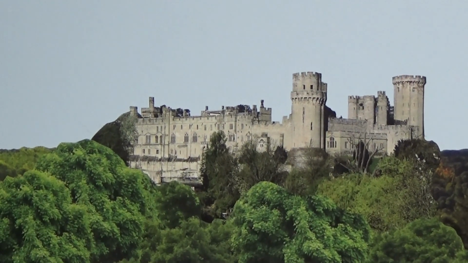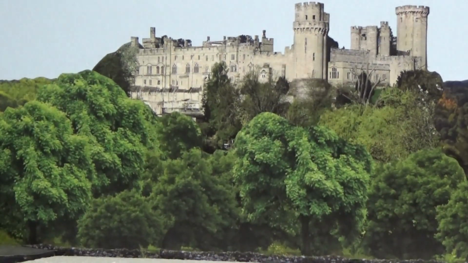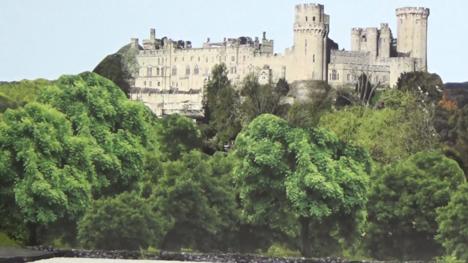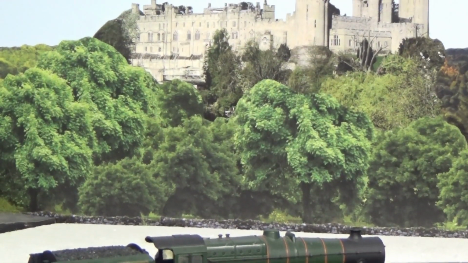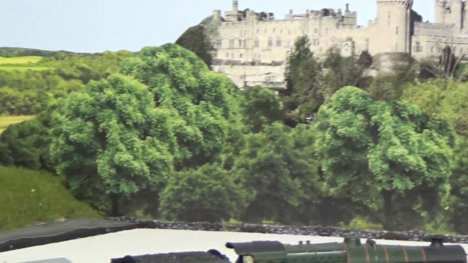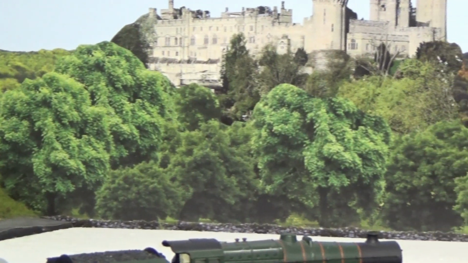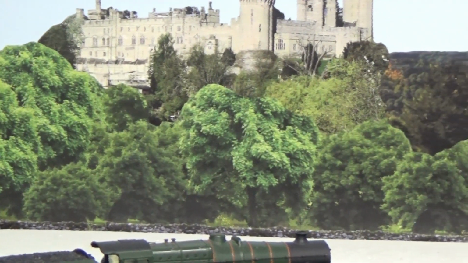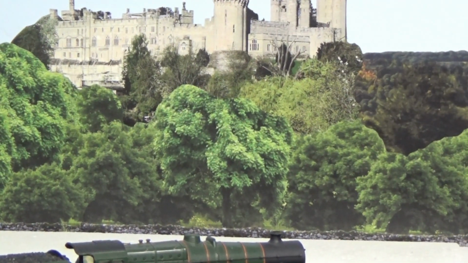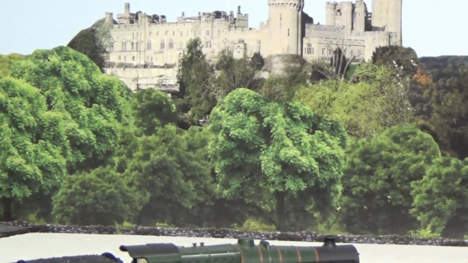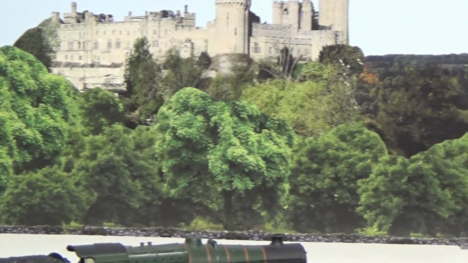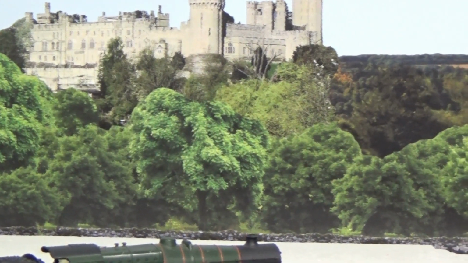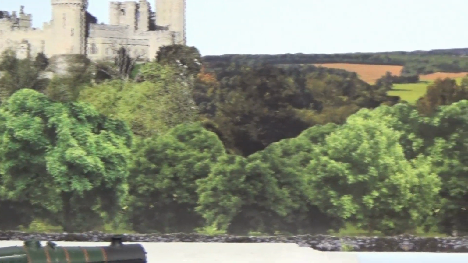And to blend in the foreground with the background, I've overlaid the foreground here with some trees which came from a free download from Wordsworth Model Railway. Even though that was a free download, those trees were actually about twice as high as that, and I've cut them in half to not obliterate Warwick Castle in the background.